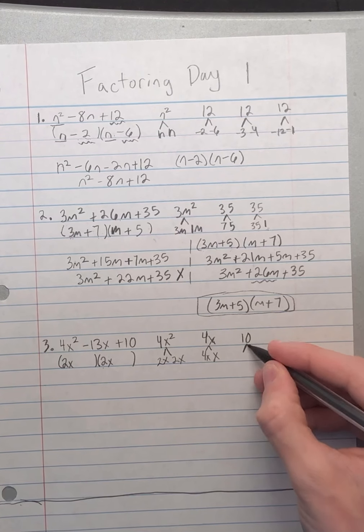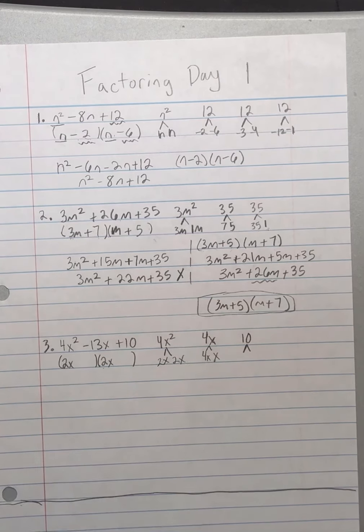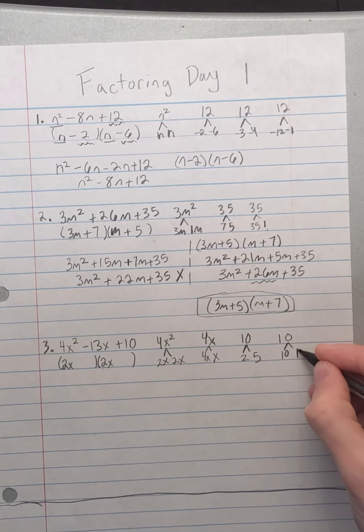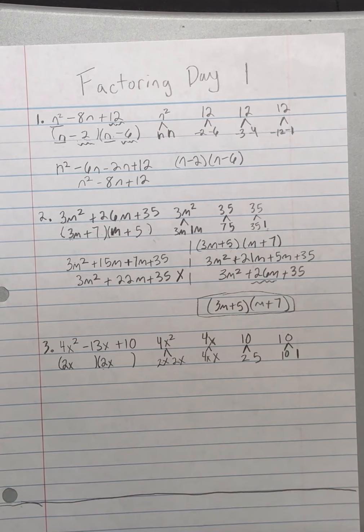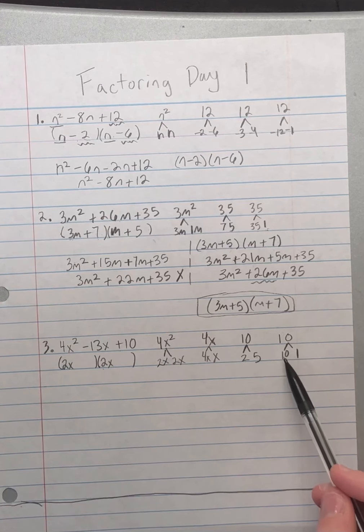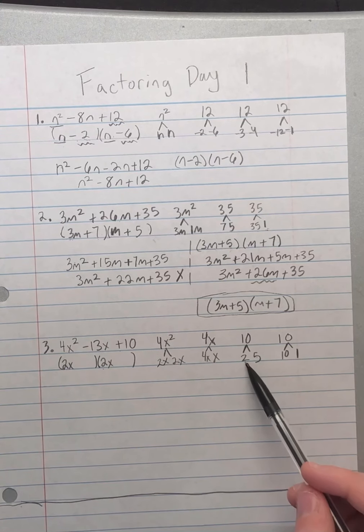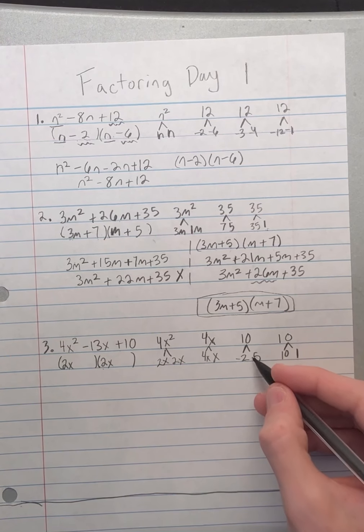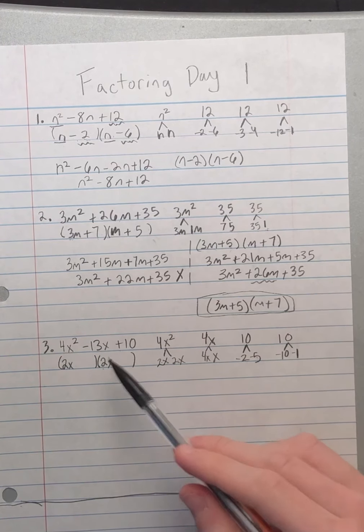And then let's think through some factors of 10. So factors of 10, I maybe have 2 and 5, or maybe I've got 10 and 1. But notice my middle term is negative. Think for a second. If my last term was positive and my middle term was negative, what does that mean about my two factors of my last term? So if you remember what we talked about yesterday, when my last term was positive, the signs are the same. So I either have positive 2 and positive 5, or positive 10 and positive 1. Or I could have negative 2 times negative 5, because that would also give me a positive 10. I'm going to go with that it's negative and negative. The reason I'm saying that is this negative term in the middle.